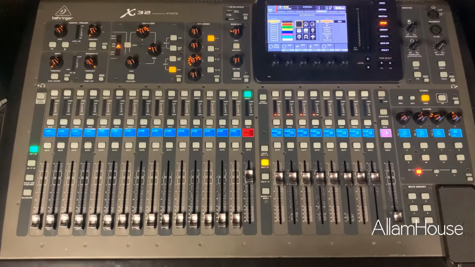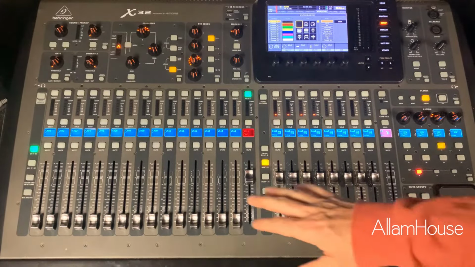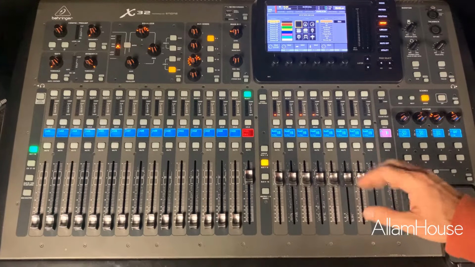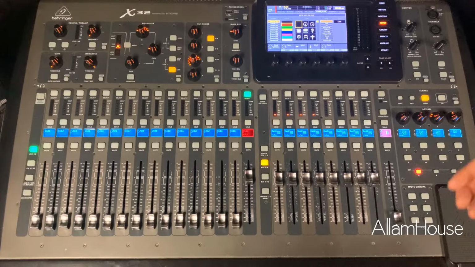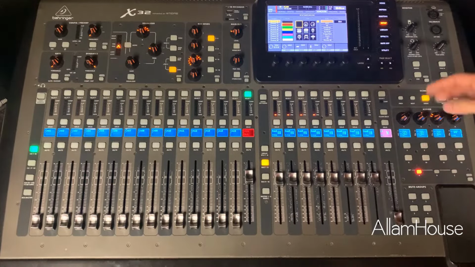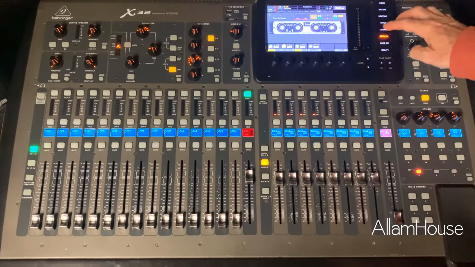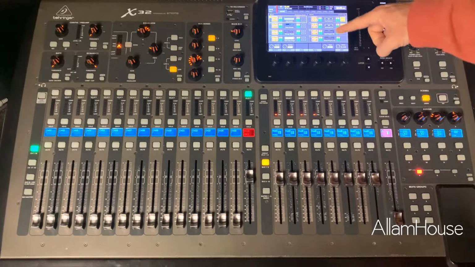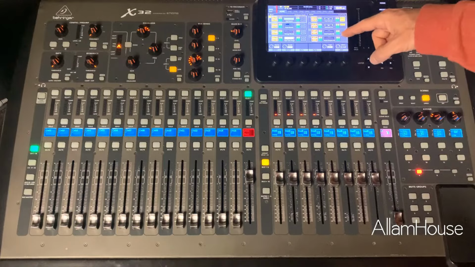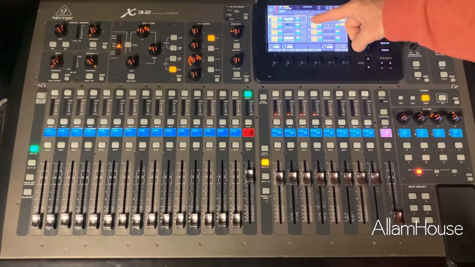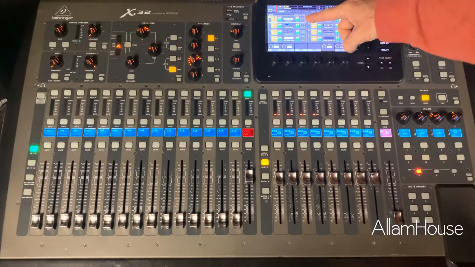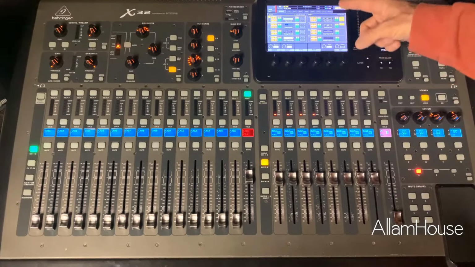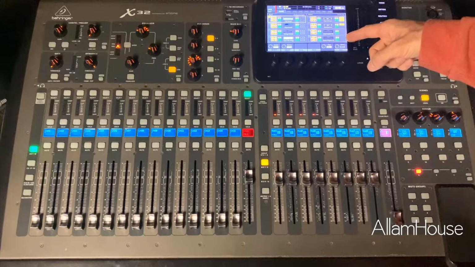All right, so at this point we've talked about the left side being inputs and the right side being outputs. With effects, let's talk about effects real quick. In this board, if we go to effects home, you have 8 different effects racks that you can use. On the left side you've got your insert effects. They could also be effects returns, but the right side is insert only.